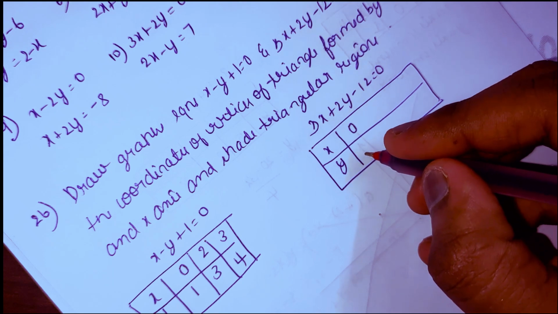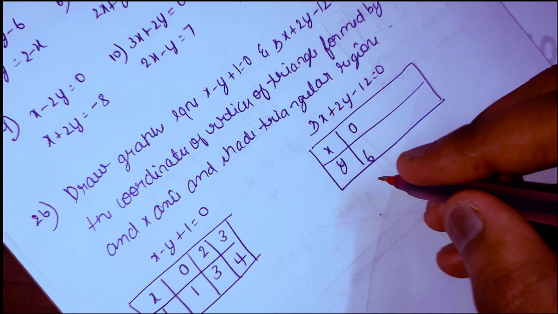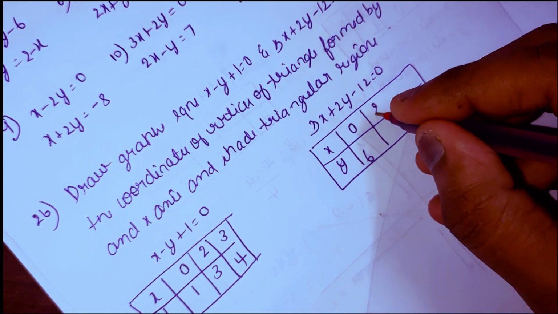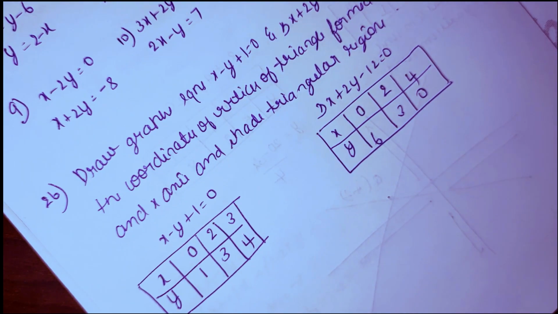When x is 0, y is 6; when x is 2, y is 3; x is 4, y is 0.